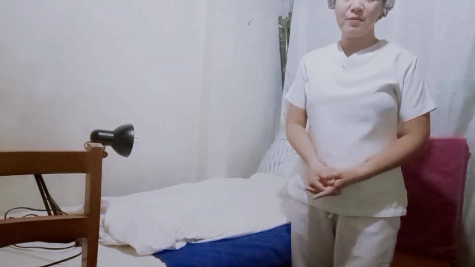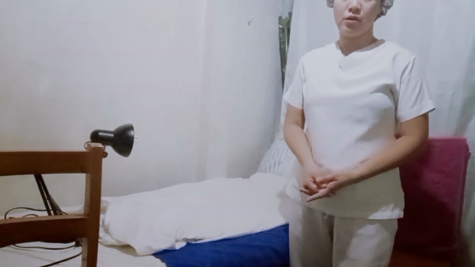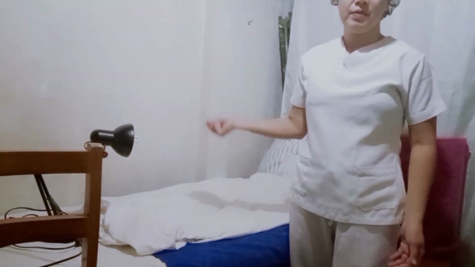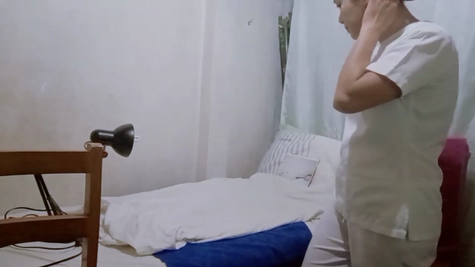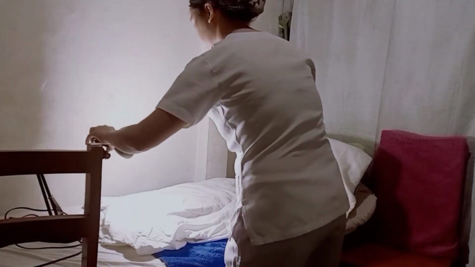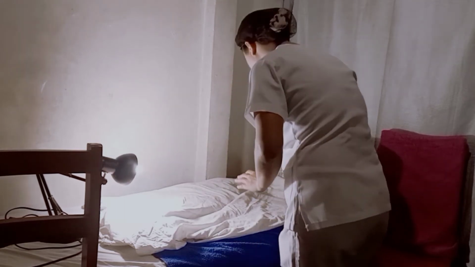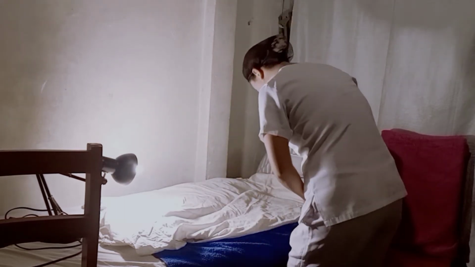Number 5 is to place a light to enhance visualization. This promotes identification of the anatomical parts. Excuse me, Mom, can I open this? Because I am going to perform a catheterization for you today.